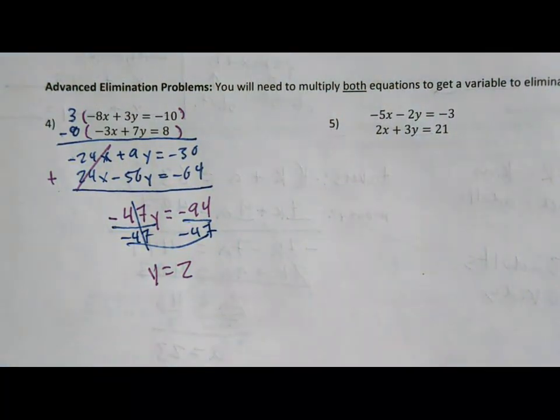So this is spicy elimination. Takes a little bit more work because we've got to find a number that we can multiply both equations by. Now, are we done on this one? No, we got to go back to one of the original equations and solve it for x.